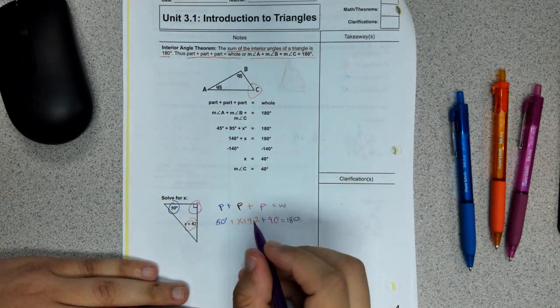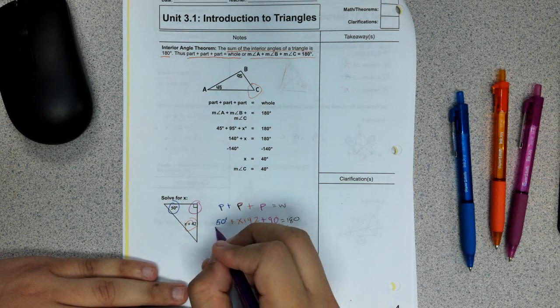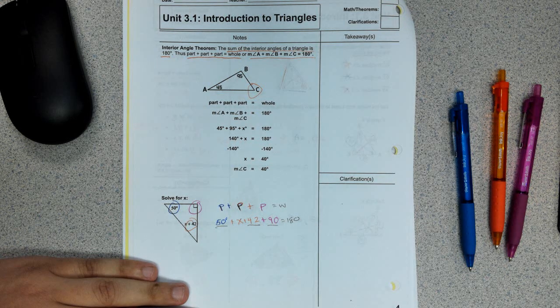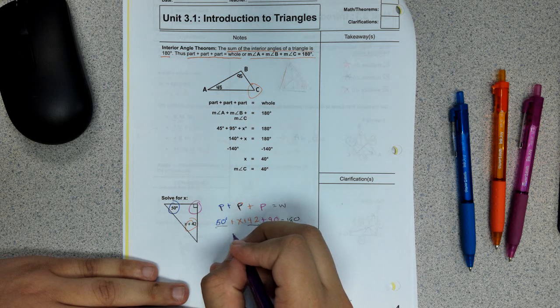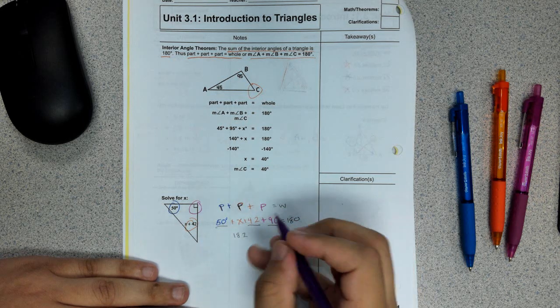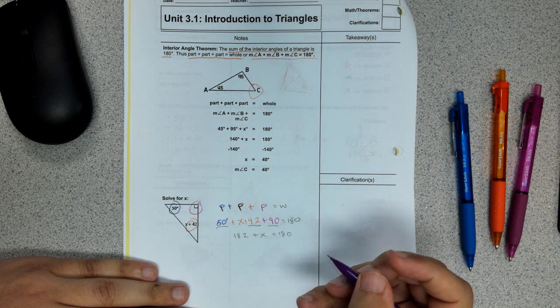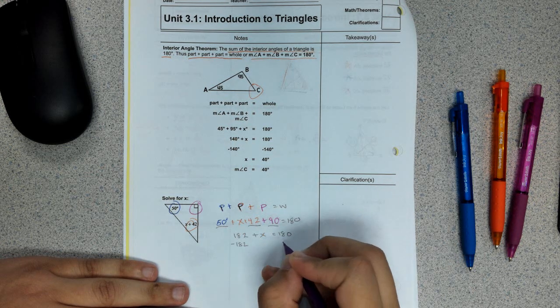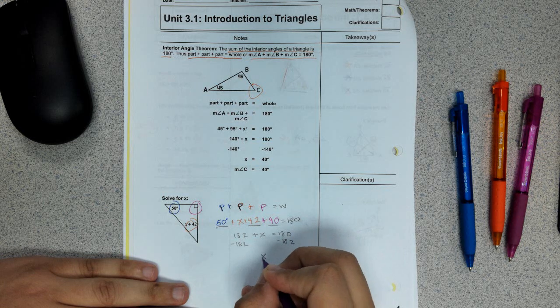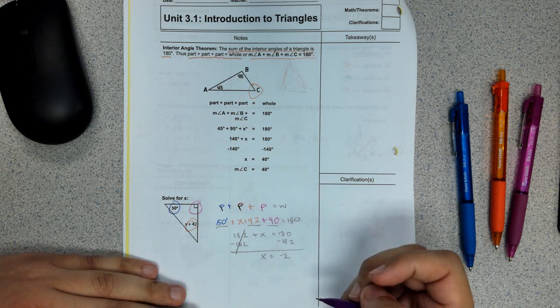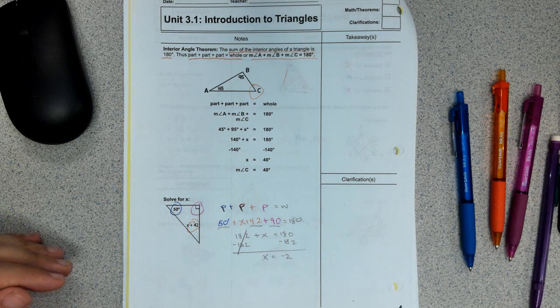And so when I add all this stuff up, I combine like terms. So I have 50 plus 42 plus 90, which is 92 plus 90, or 182, plus x equals 180. I can then subtract 182 from both sides, and I get x is equal to -2. Okay? And that's it. That's all we're doing.